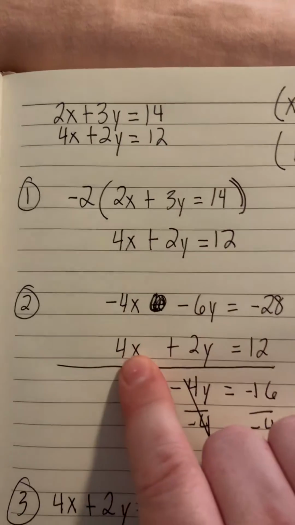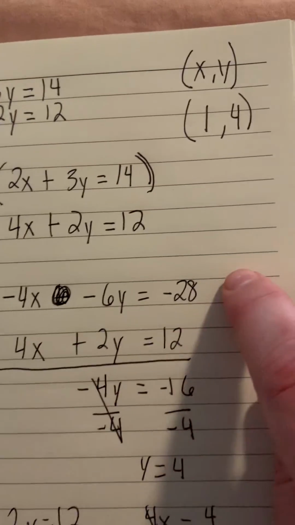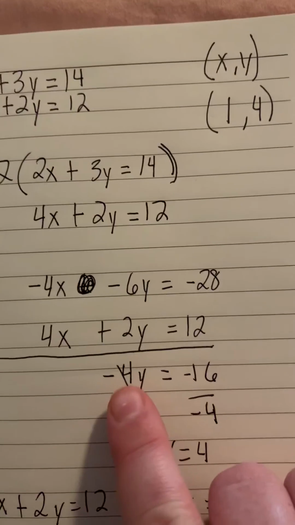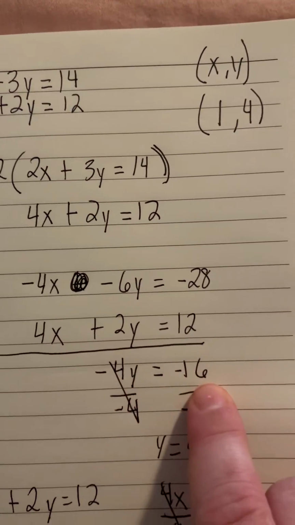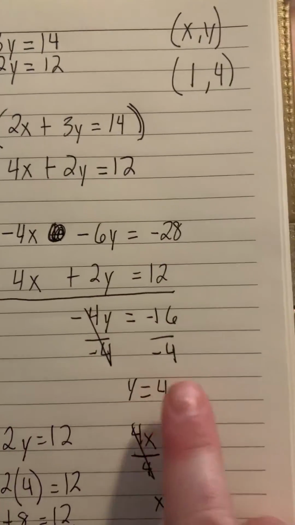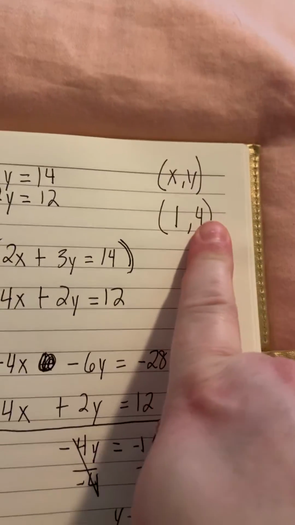Negative 4x and 4x cancel, and so negative 6y and 2y make a negative 4y. Negative 28 and 12 make a negative 16. And then I have negative 4y equals a negative 16. I divide both sides by a negative 4, and I end up with y equals a positive 4. So y equals 4, and I wrote that down in my ordered pair.